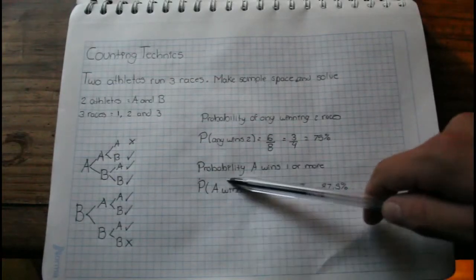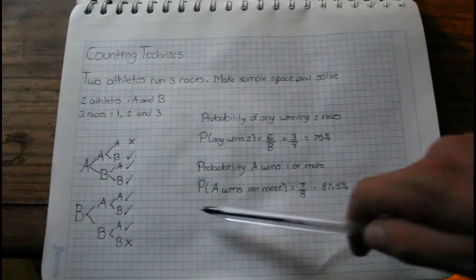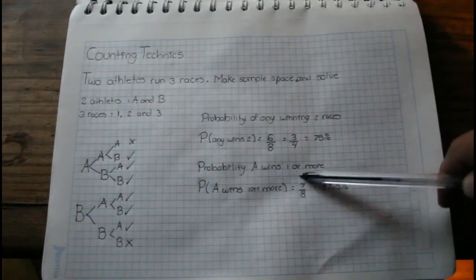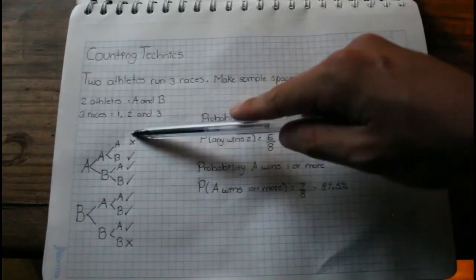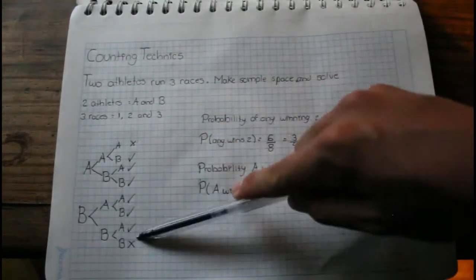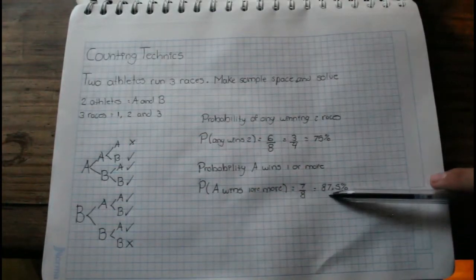Then, if they are asking us for the probability that A wins one or more races, we have P of A winning one or more races equals 7 over 8, because the only outcome where A doesn't win any race is when B wins the 3 races, which is only 1. So it's 7 over 8, which is 87.5%.